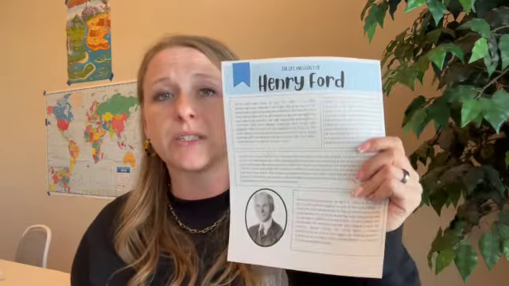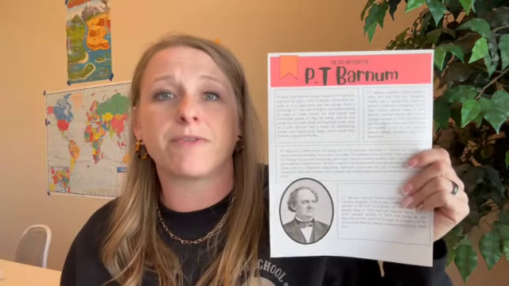And then in addition to that, you're going to get 3 biography pages. One of them is Henry Ford. This has to do with the Industrial Revolution. When I taught it to my kids, this was a part of the Industrial Revolution study, because Henry Ford, of course, was instrumental in the assembly line and the start of mass producing vehicles, which of course affected us wildly today.